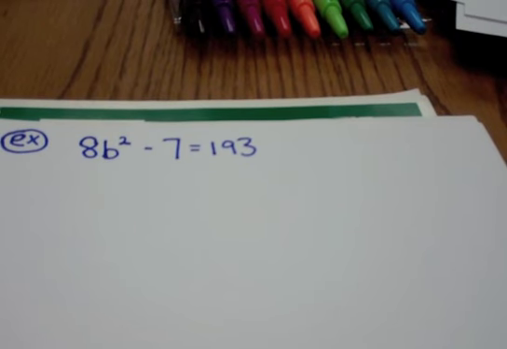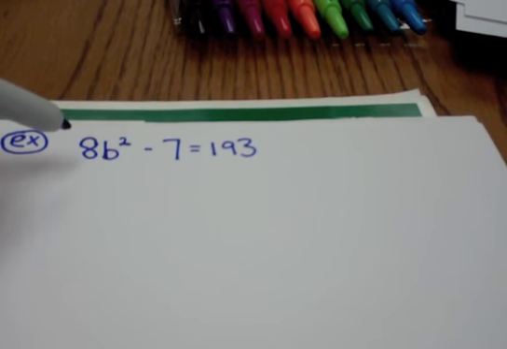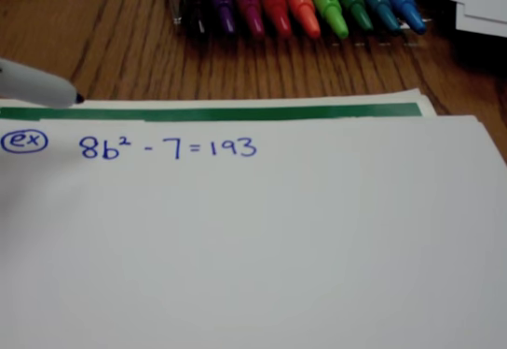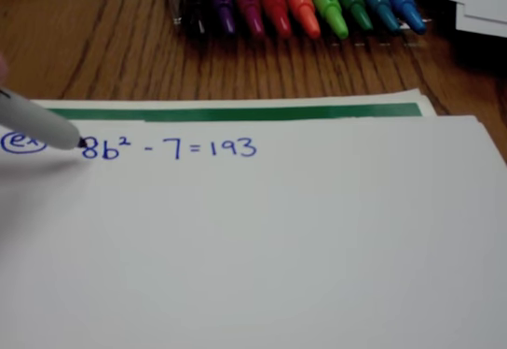The next problem I want to go through with you guys is this. It says that 8b squared minus 7 equals 193. So this adds on to the difficulty that we had in the last problem by putting a coefficient in front of our b squared term.